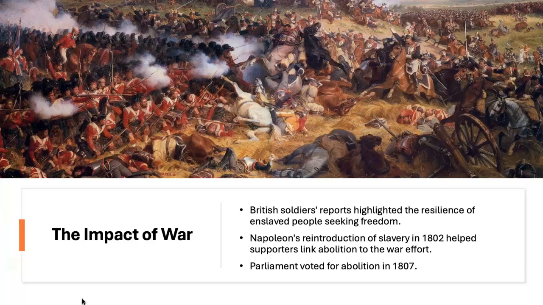Napoleon's reintroduction of slavery into the French Empire in 1802 enabled supporters of abolition to counter the idea that disrupting this element of British industry would aid Britain's commercial rivals. Instead, they could link support for their cause to the war effort, right? So it becomes patriotic to support the abolitionist cause. So in 1807, Parliament at last voted for abolition.